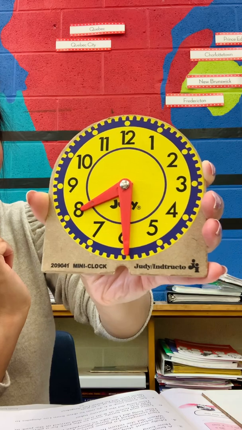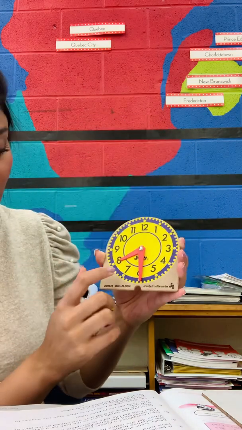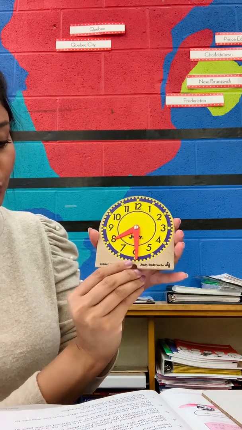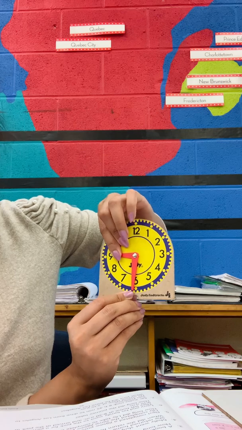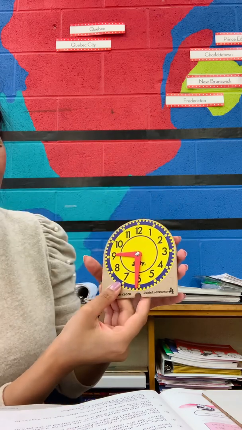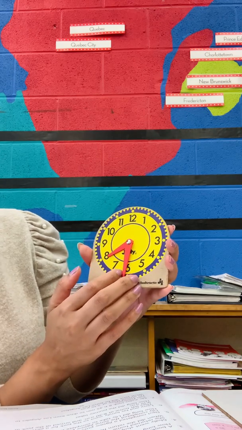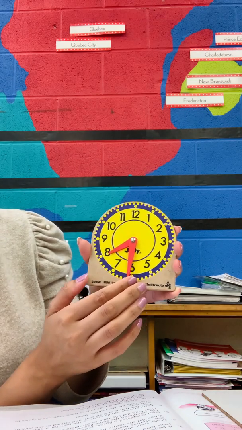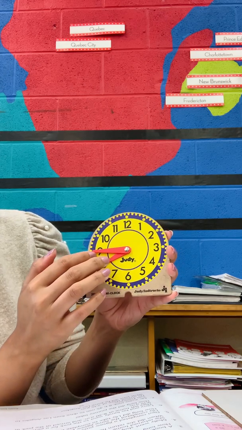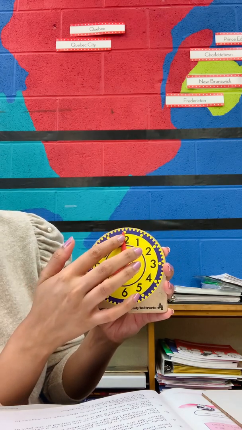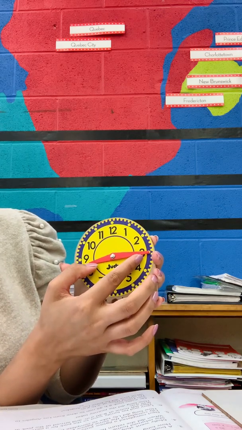Now they arrived at the park at 9:15. So we need to move our hour hand to 9. And let's move our minute hand: 5, 10, 15, 20, 25, 30, 35, 40, and 45.